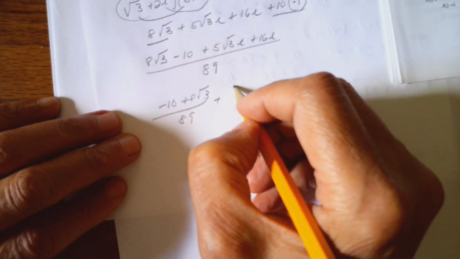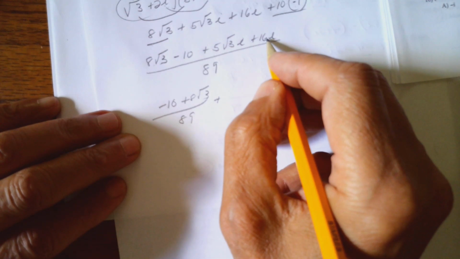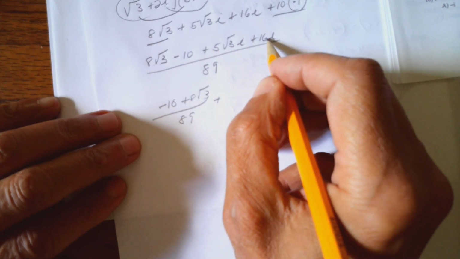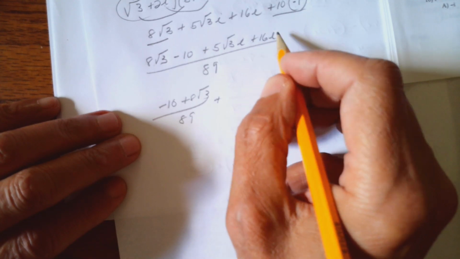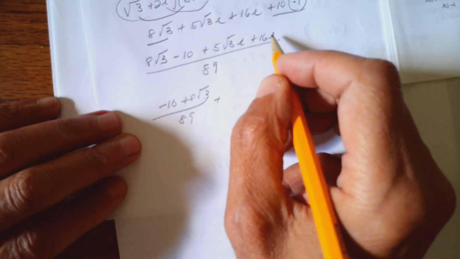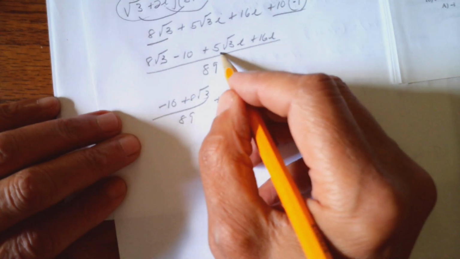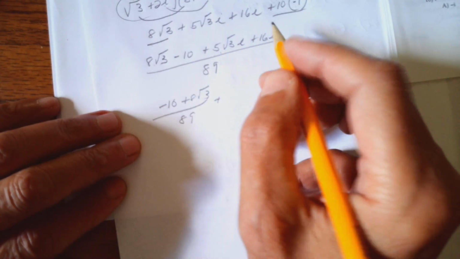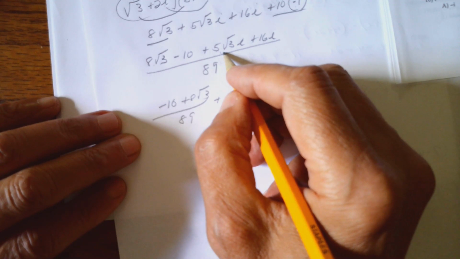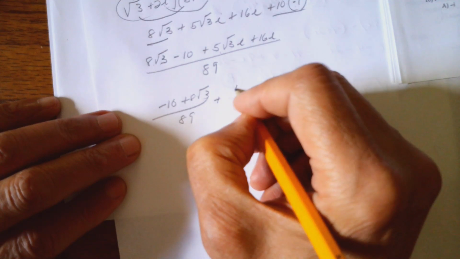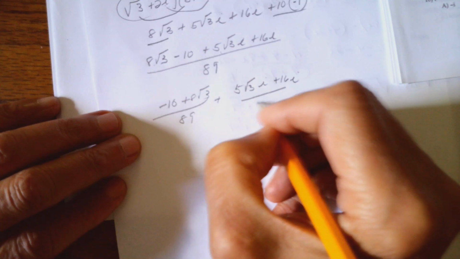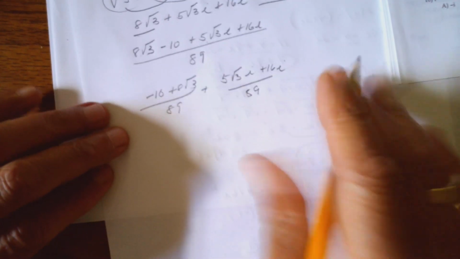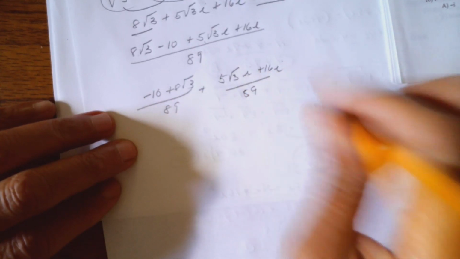5 radical 3i plus 16i, all over 89. Now what I can do here is to factor out the I from both of these terms.